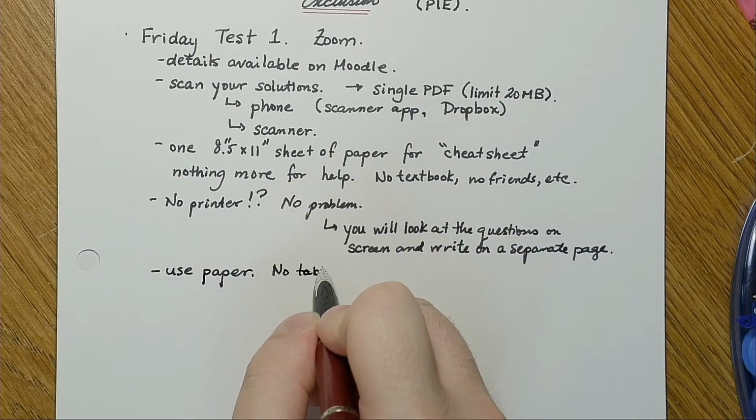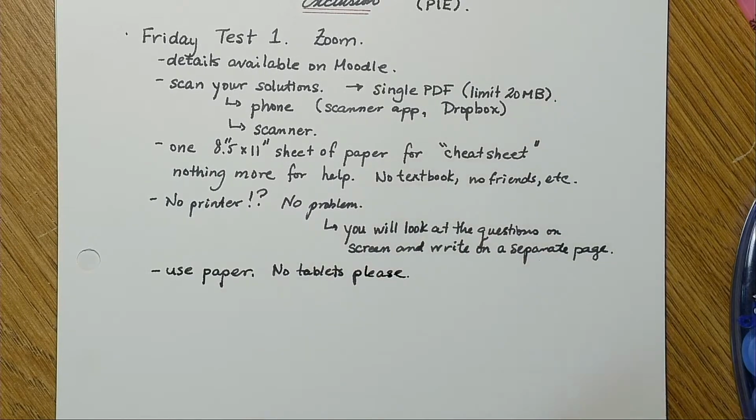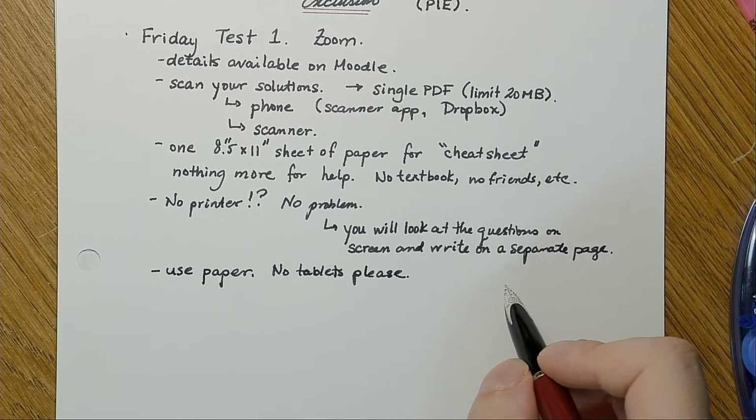No tablets, please. The way that we've done it is that you'll have a webcam and you will have a look. The idea is so we can see that you're writing.